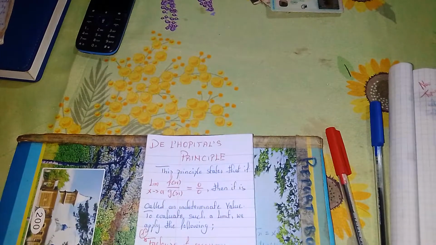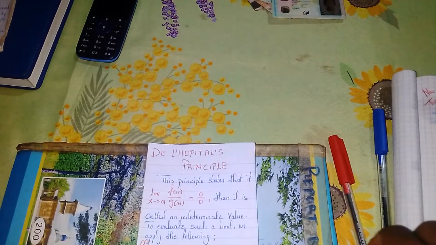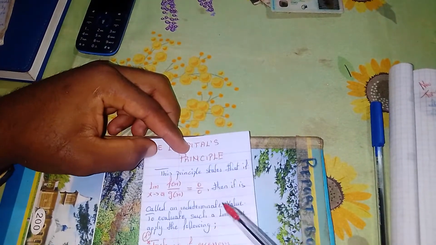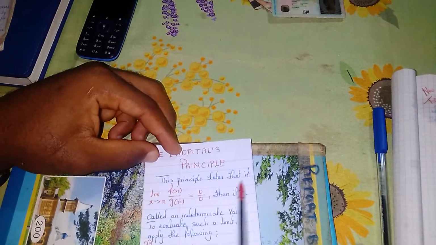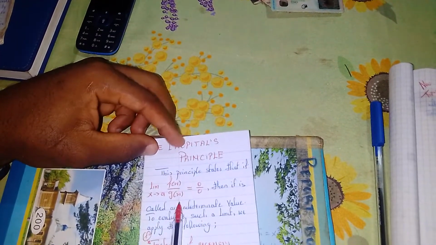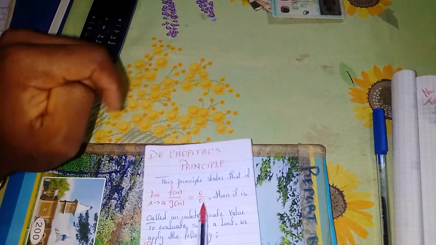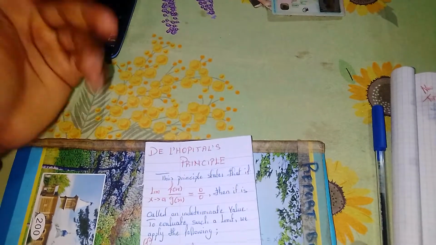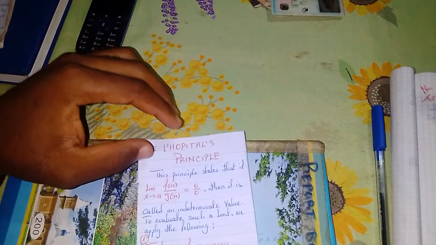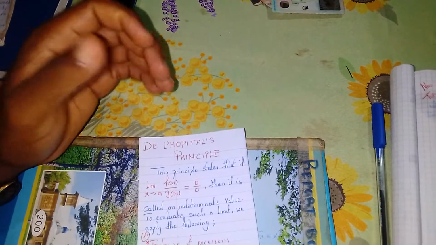Our topic today, like we're saying, is L'Hopital's principle. What does this principle state? It states that if we have two functions, f of x and g of x, and the limit as x tends to a of f of x over g of x gives 0 at the numerator and 0 at the denominator, then that function is indeterminate, or it has an indeterminate value. Let me explain what this principle states again.